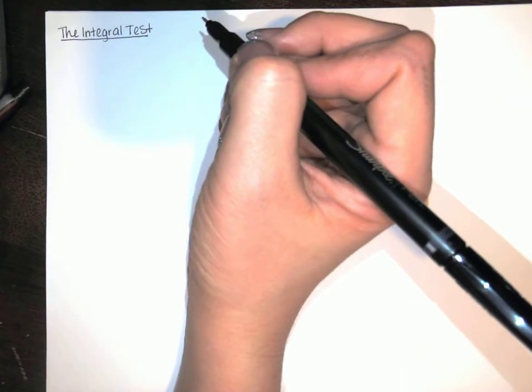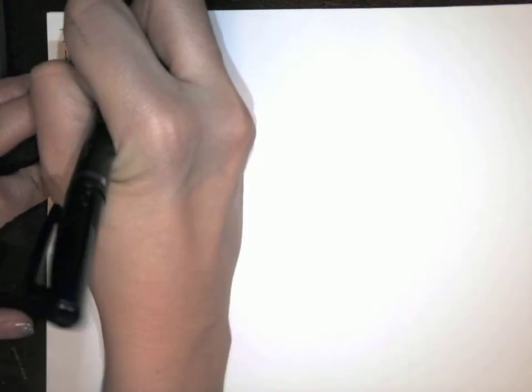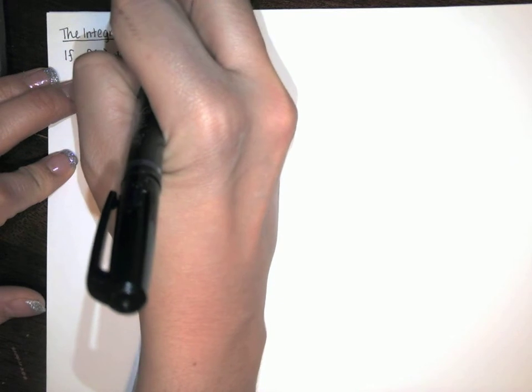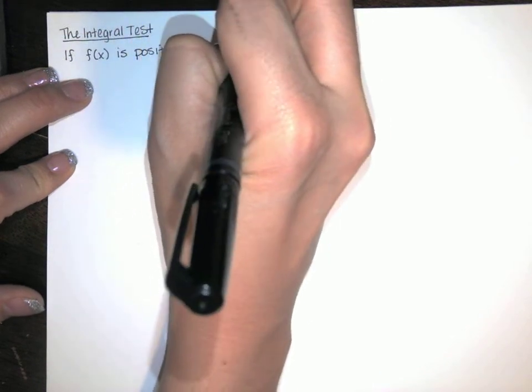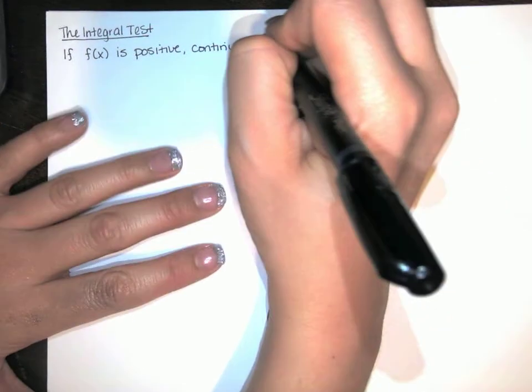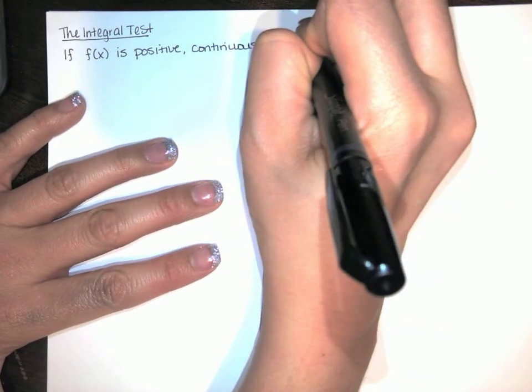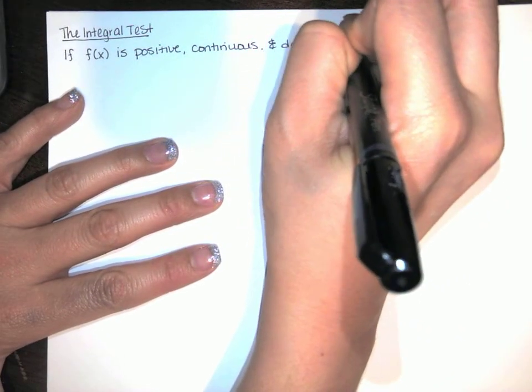Here's the integral test. It says, if f of x is positive, continuous, and decreasing.